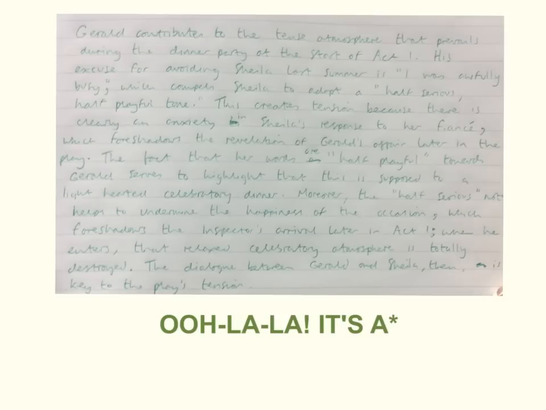The fact that her words are half-playful towards Gerald serves to highlight that this is supposed to be a light-hearted, celebratory dinner. Moreover, the half-serious note helps to undermine the happiness of the occasion, which foreshadows the inspector's arrival later in Act 1. When he enters, that relaxed, celebratory atmosphere is totally destroyed. The dialogue between Sheila and Gerald, then, is key to the play's tension.